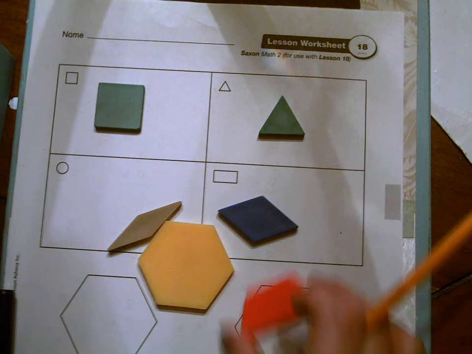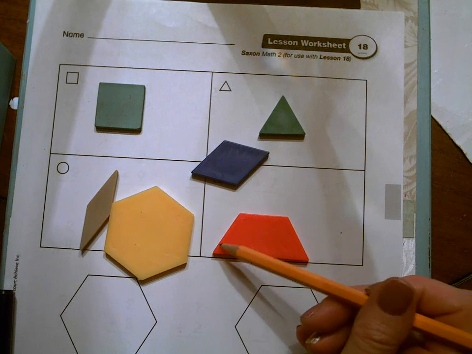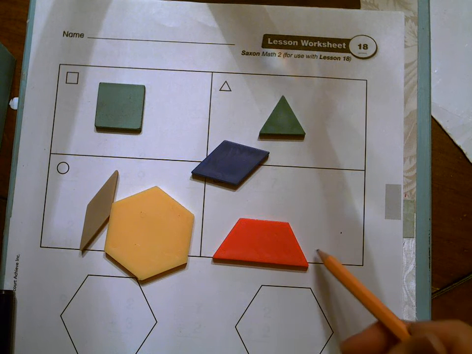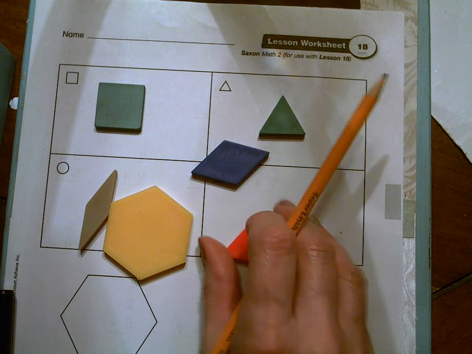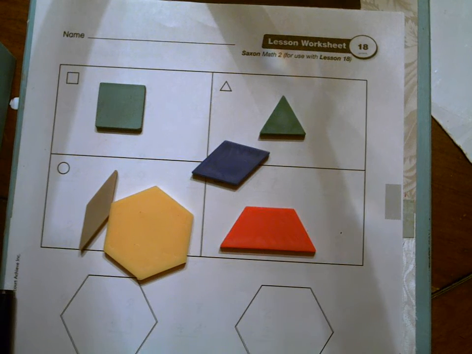And then this red one is my trapezoid. Okay, now a trapezoid, this side's parallel with this side, right? I could draw a straight line forever, but these sides, if I drew lines, they would intersect up at the top. They would kind of become a triangle. It's like the bottom half of a triangle.